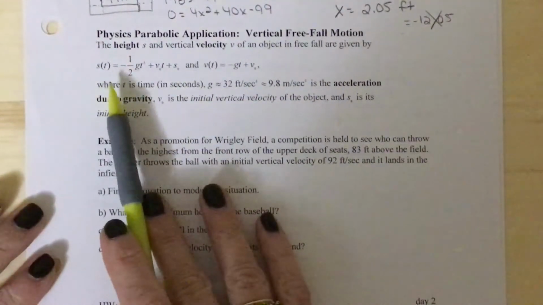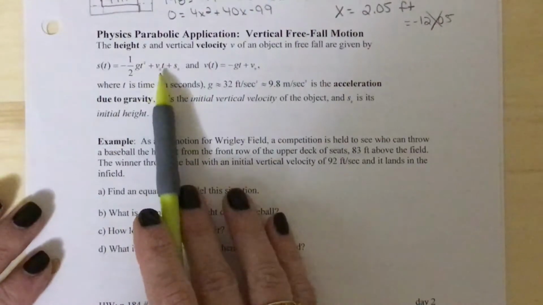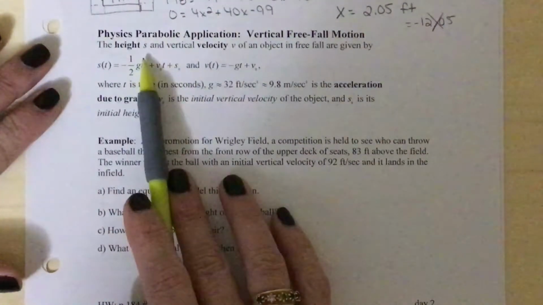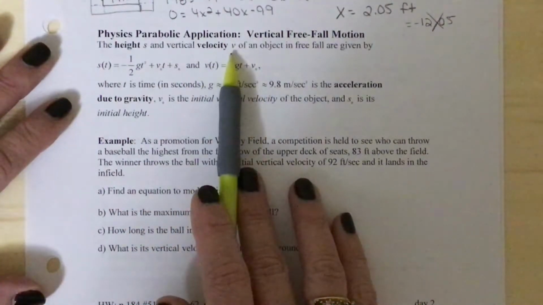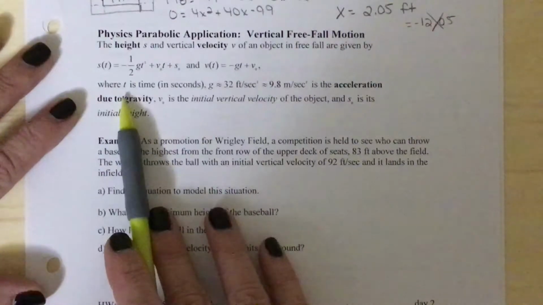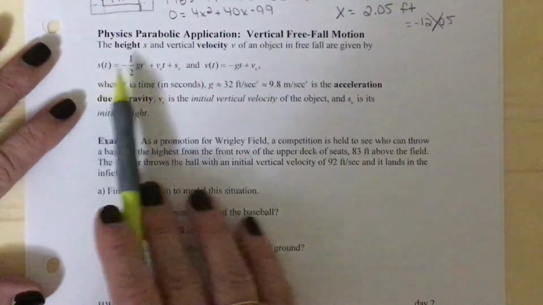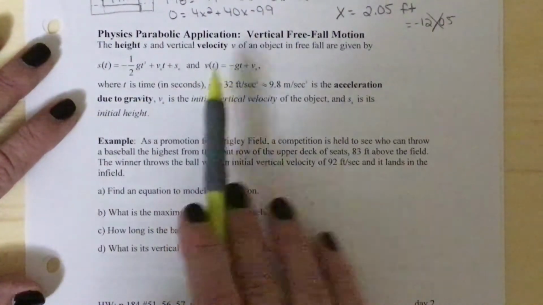We're going to be given two formulas, s of t equals -1/2 g t squared plus v sub o t plus s sub o, where height is going to be represented using s and vertical velocity is going to be represented using v. T is going to be our time in seconds, so this is going to be our height in terms of some time, and this is going to be a vertical velocity in terms of time as well.